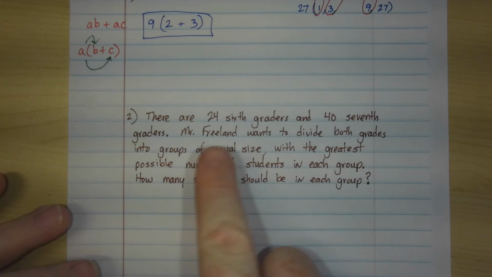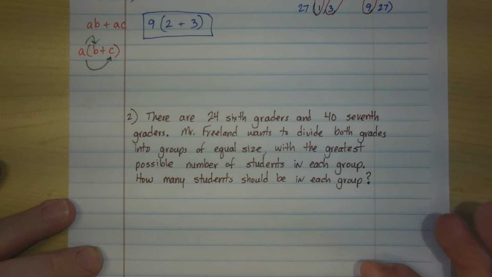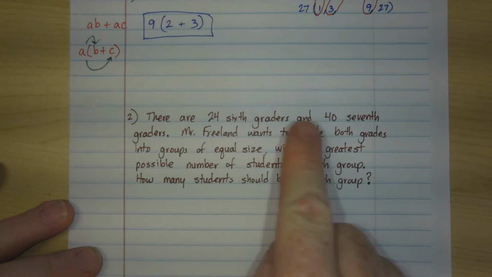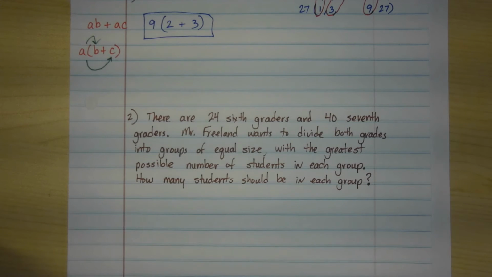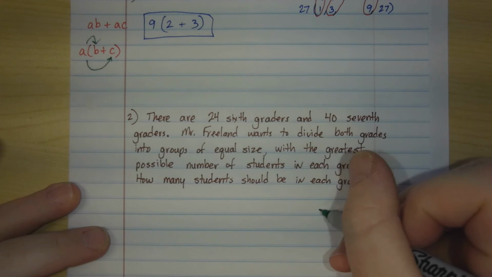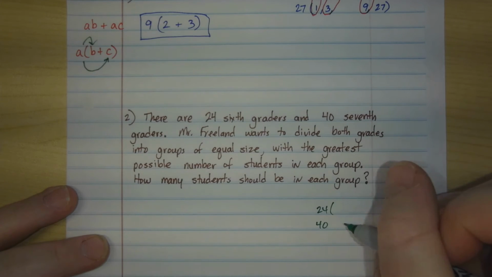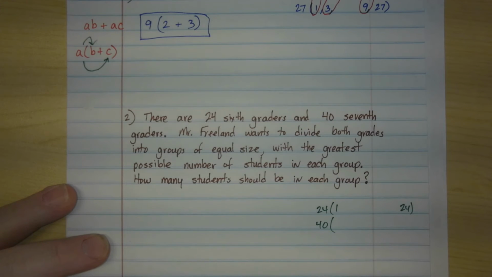But we can't add them. You can't add them together, say 64 students, and then put them in groups. The 6th graders have to stay amongst themselves, and the 7th graders have to stay amongst themselves. So we're going to find the greatest common factor of 24 and 40. You have to think, what's the biggest and smallest number that can go into 24? Well, it's 1 and 24. And then the next smallest number is 2. 2 can go into 24 2 times.